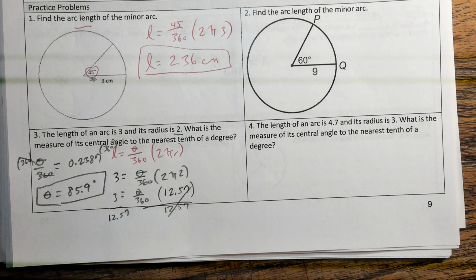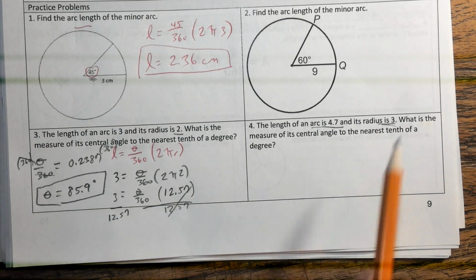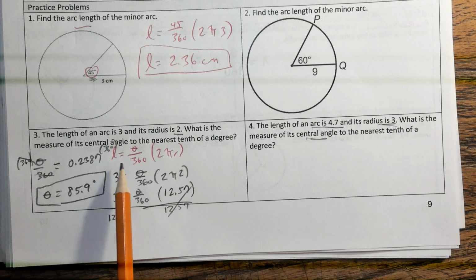Okay. All right, number 4 is going to be the same way. They gave you the arc length. They give you the radius. They want the central angle. You're going to deconstruct it the same way I did here.